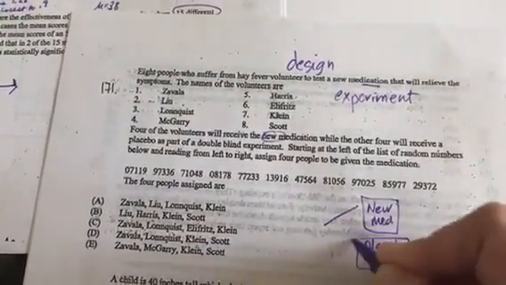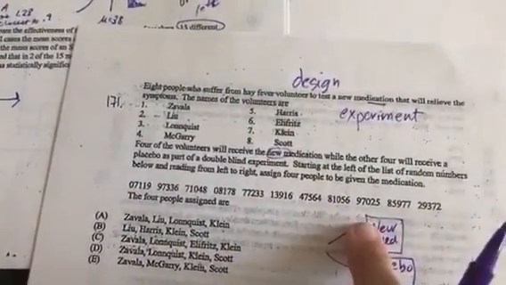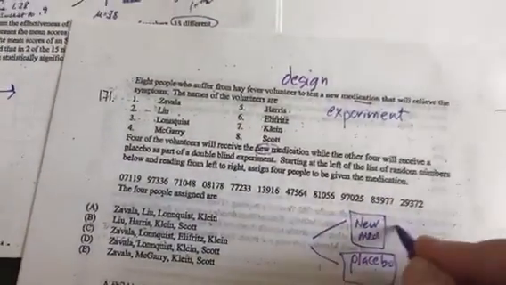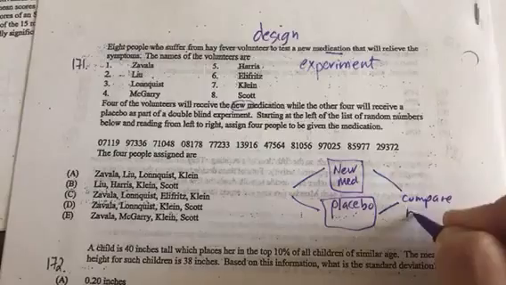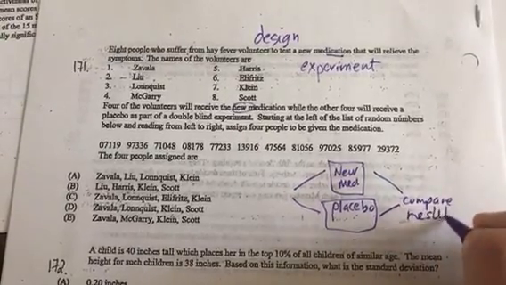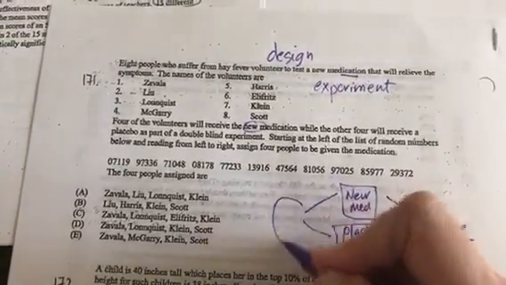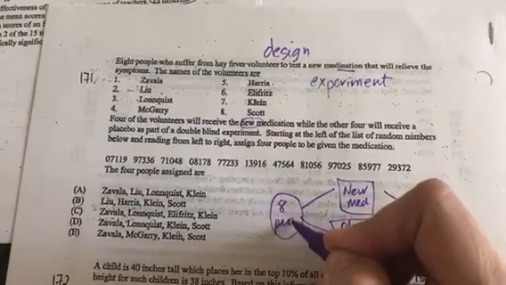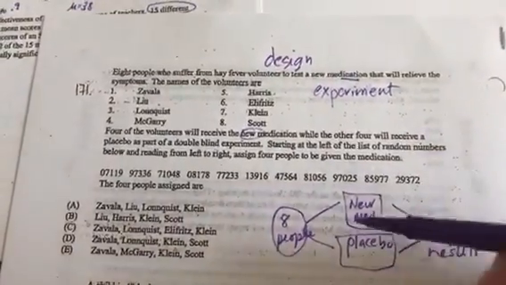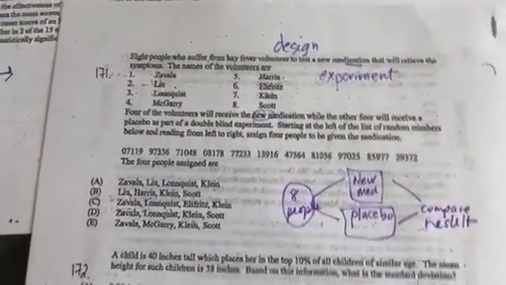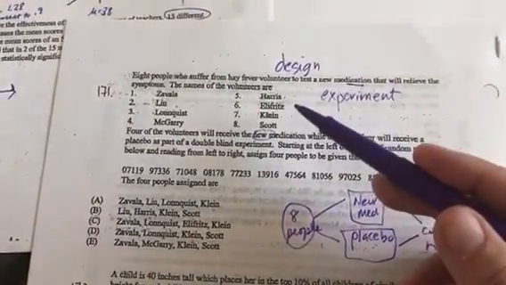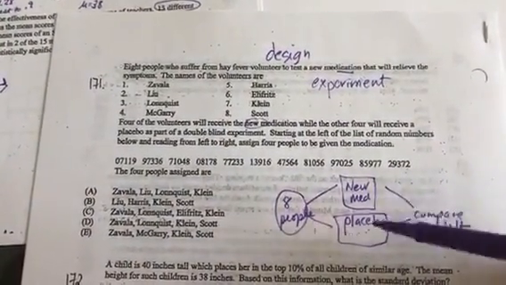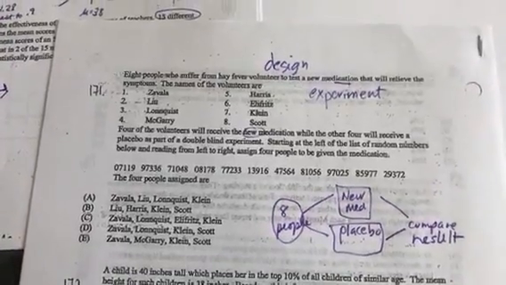So that seems pretty good. People are going to get stuck in either this group or that group, and because we did that, we'll be able to compare results. And these are the 8 people. So we want to make sure 4 people get into the new med and 4 people get into placebo. But we want to make sure that every person in the test group had an equal chance of being chosen for either group so that there's no lurking variables.